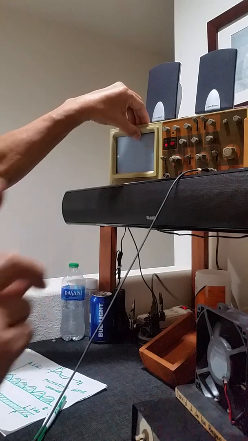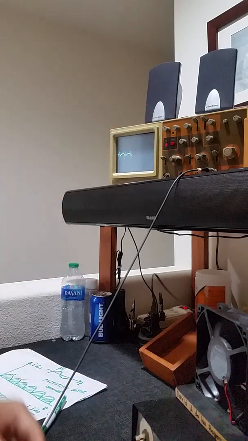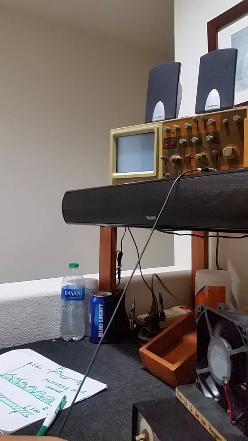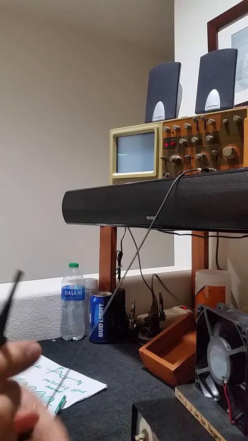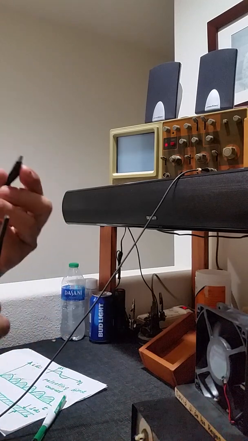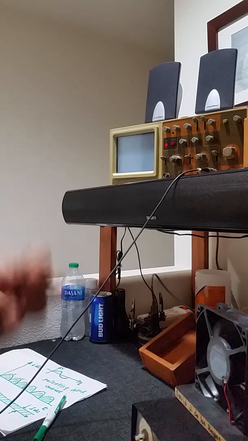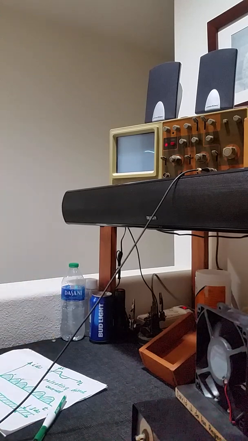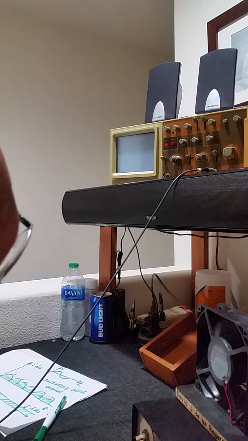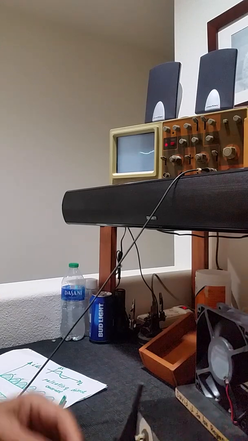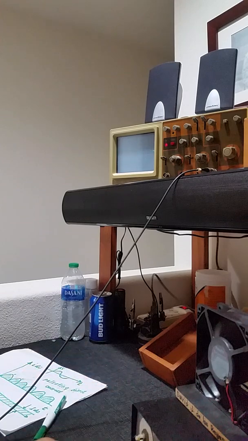Our oscilloscope looks something like this. The terminal of the oscilloscope has the ground connection, and this is the probe. For the ground connection, we connect it to the ground, and for the probe, we put it on the plus terminal.